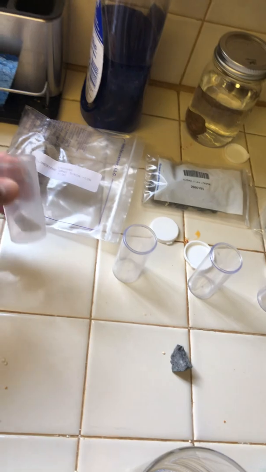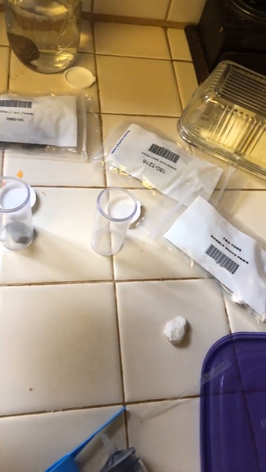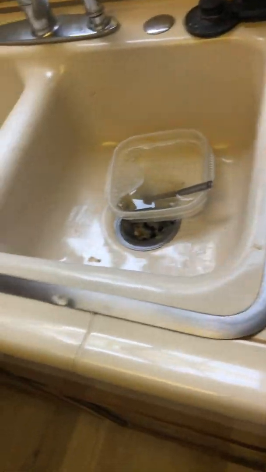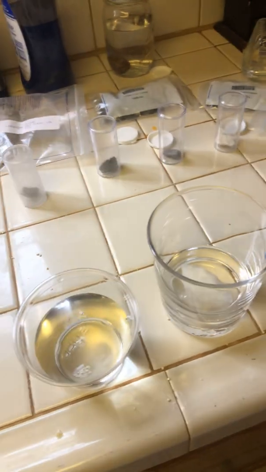So let's go ahead. All right, the limestone goes in, the basalt goes in, the sandstone goes in, and the marble goes in, all right? Now I need to pour more vinegar in here. So watch this. Boom, boom, boom. All right. I'm going to take the syringe. I'm going to zoom out.